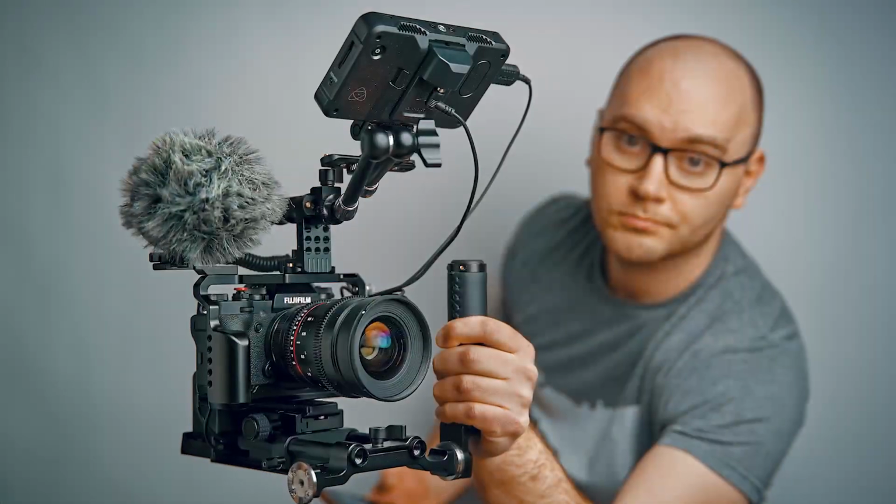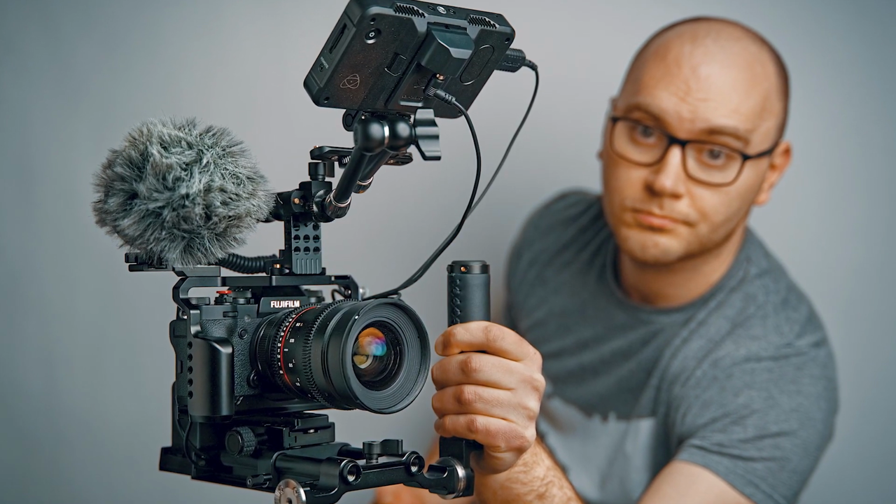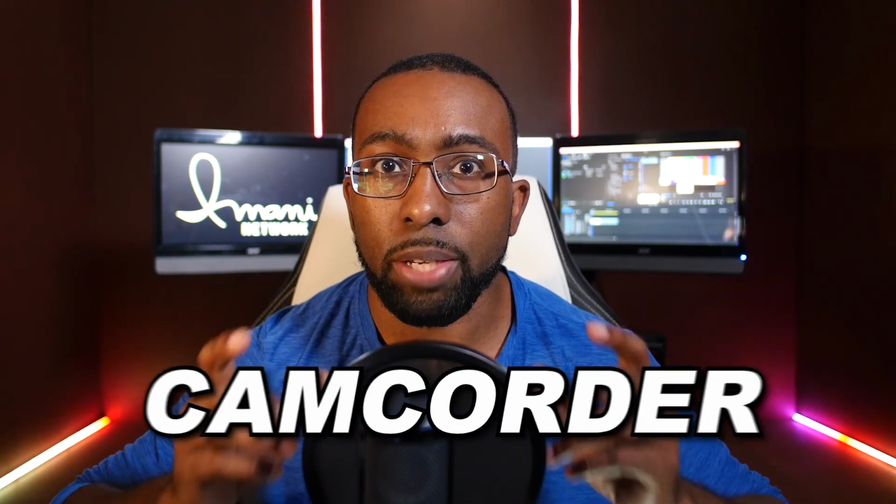What ends up happening is that most people build what's called cages, where they add all of these attachments that give the camera the functionalities that it's missing. Then all of a sudden, a once inexpensive camera becomes a very expensive investment. That's why we have something called camcorders. These are cameras specifically made for video, and there are different kinds of camcorders.